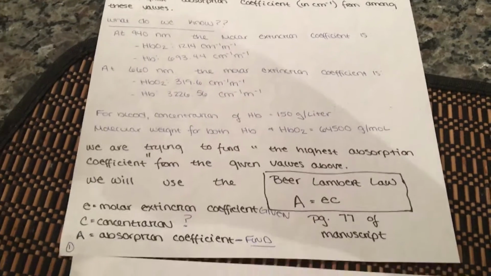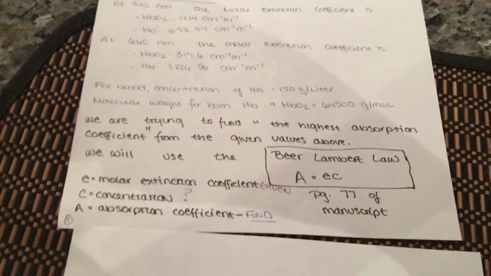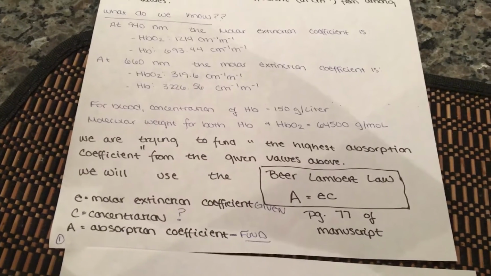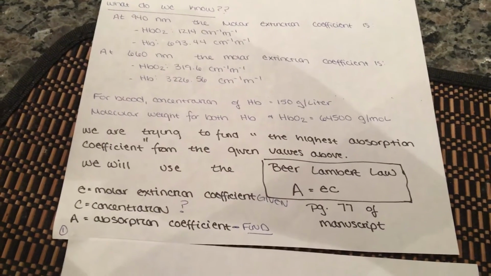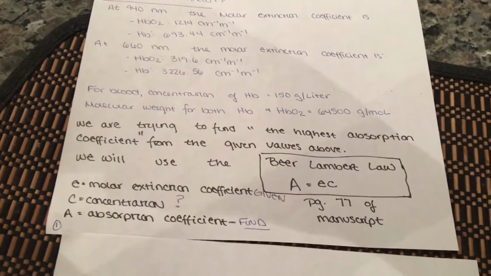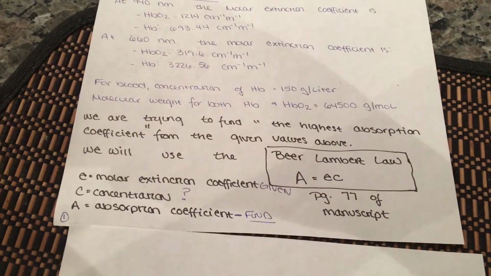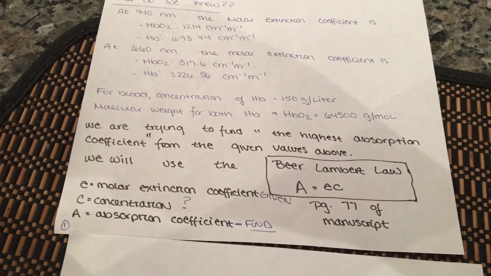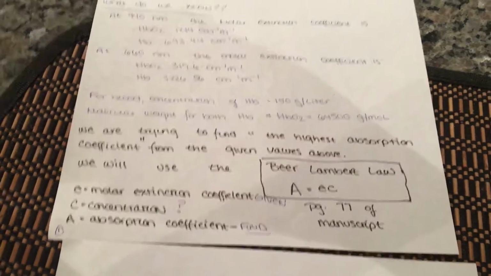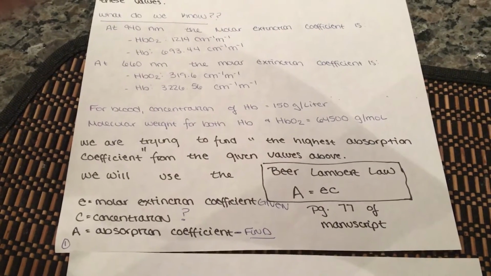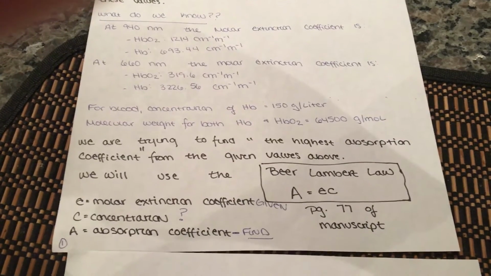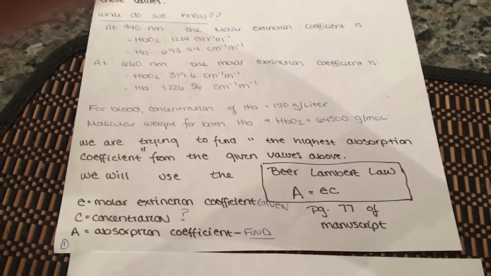Alright, sorry, I'm an amateur at this. We are trying to find, quote, the highest absorption coefficient, quote, from the given values above. We will use the Beer-Lambert law, which is found on page 77 of the manuscript, and that is absorption equals molar extinction coefficient times concentration. From the known values, we have the molar extinction coefficients of each. We do not have the concentration, and we are trying to find the absorption coefficient.